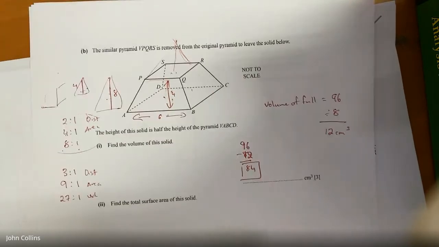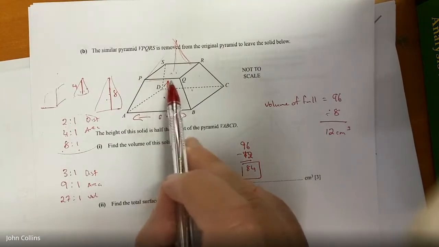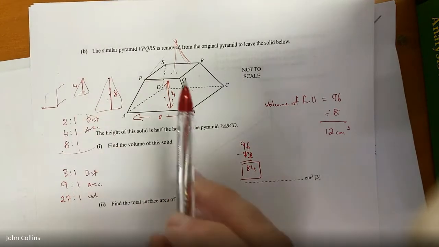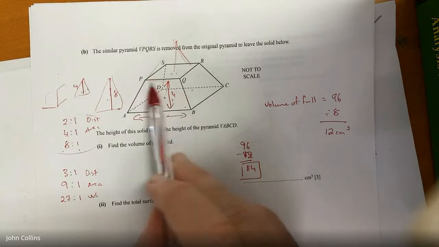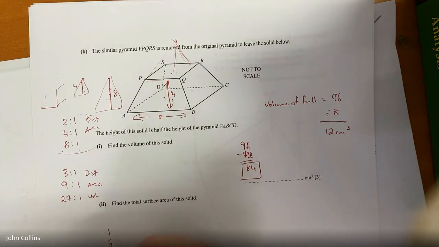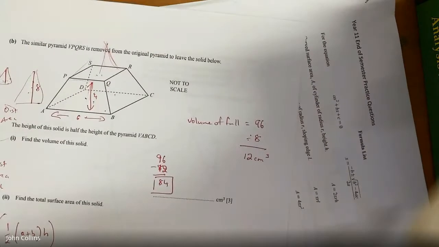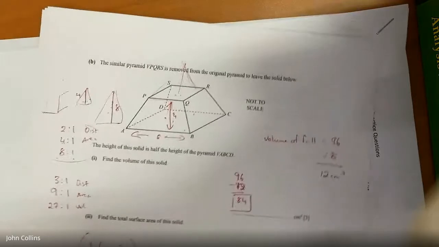It is proportionate. They're all the same angles. So this angle is the same as the angle here in the small one. But I still need to find this length because I need to do this formula, half a plus b times h. That's the trapezium formula, which is somewhere here. No, it's not on this one.